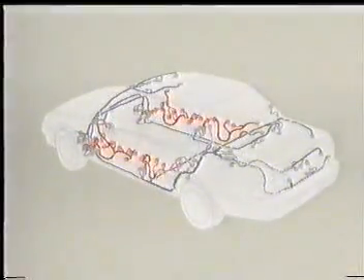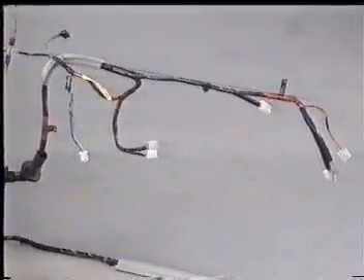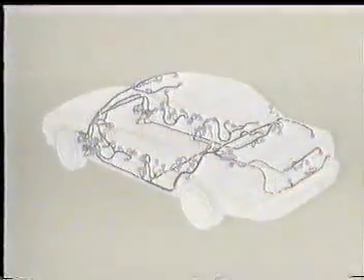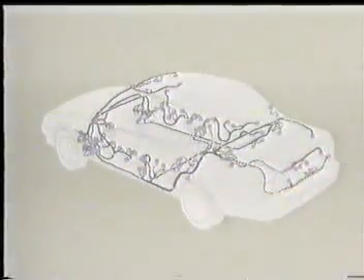The door wire harness connects up in each door with the power window switches and the electrical door lock components. The luggage room wire harness goes to the rear combination lights and the license plate lights.